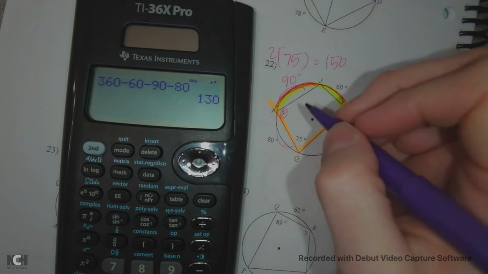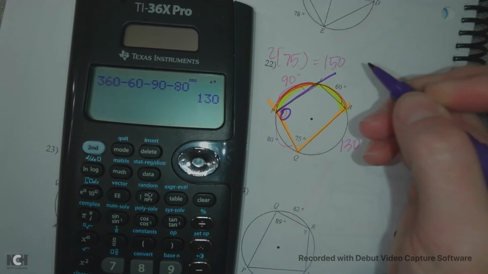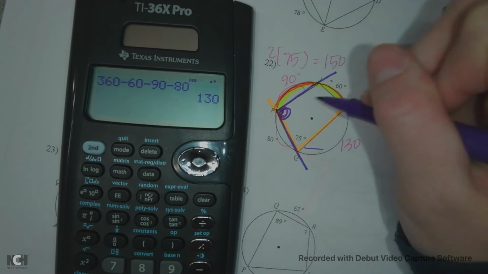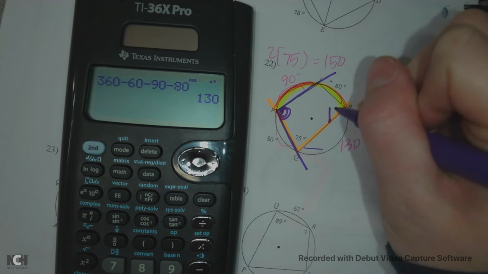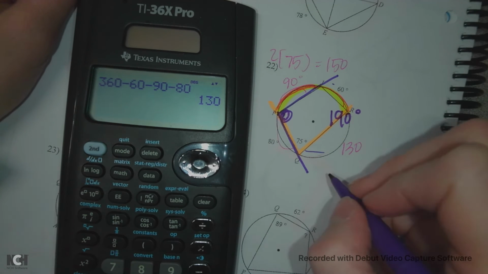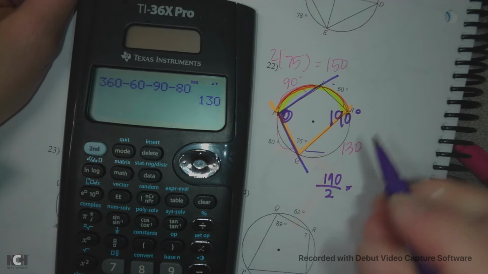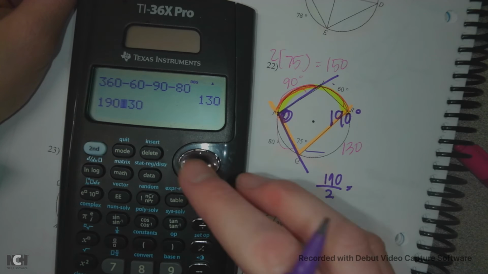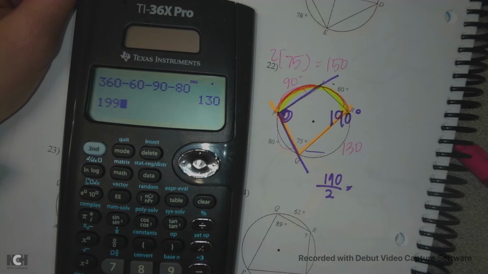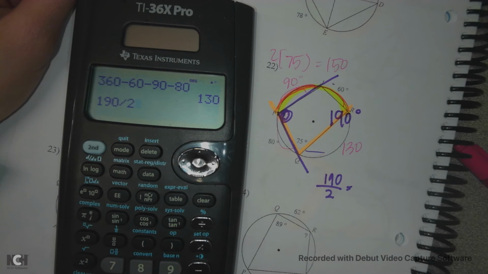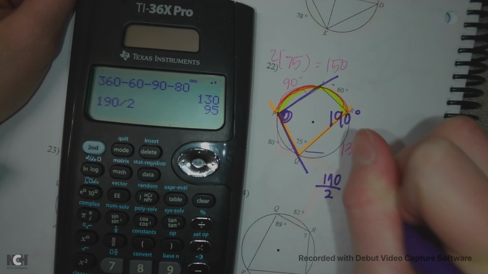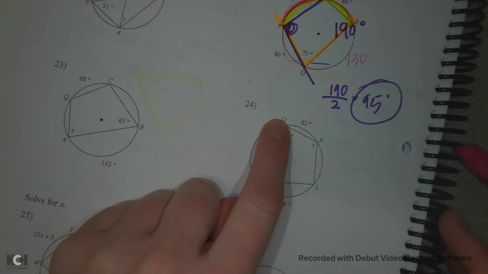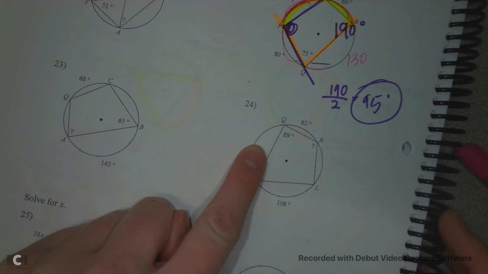Now what I'm trying to figure out is the question mark. In order to get that, I'm going to look at the arc that matches with it. This whole arc that matches with the question mark is 60 and 130, so 190. To get the question mark, I'm going to take my 190 and divide by 2. So there's our answer. Same thing happens on number 24. You just have to look at what you have and then work your way around.